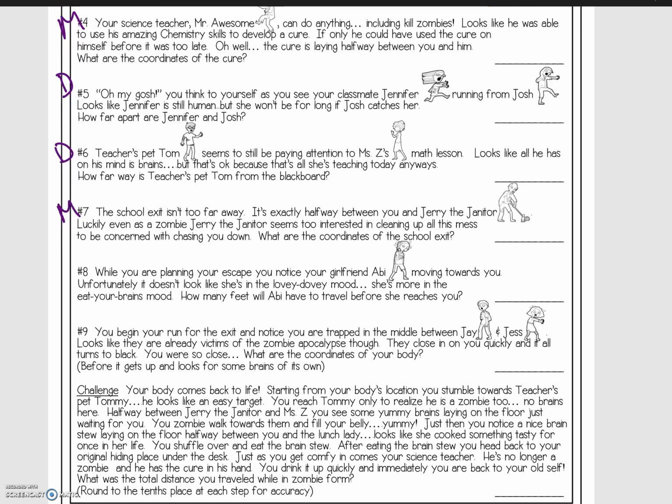While you're planning your escape, you notice your girlfriend Abby moving towards you. Unfortunately, it doesn't look like she is in a lovey-dovey mood. She's more in the eat your brains mood. How many feet will Abby have to travel till she reaches you? So this is distance. Number 9, you begin to run for an exit and notice you are trapped in the middle between Jay and Jesse. You're trapped in the middle, so you're going to do midpoints.